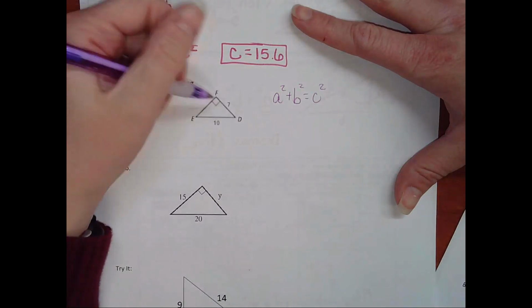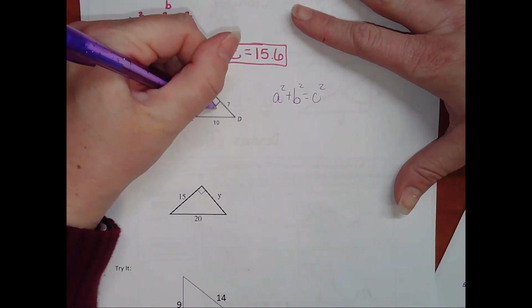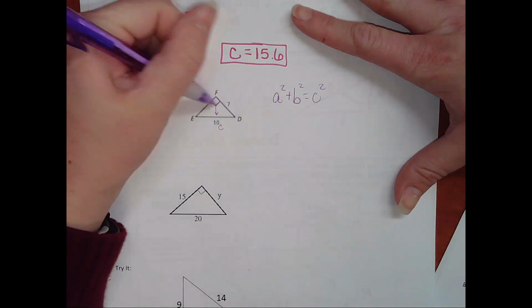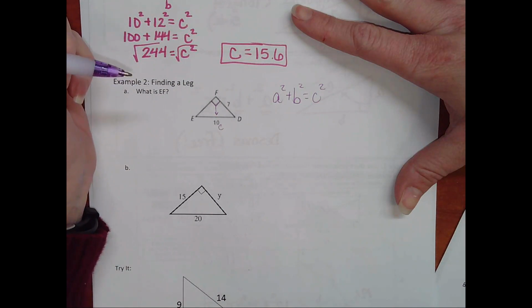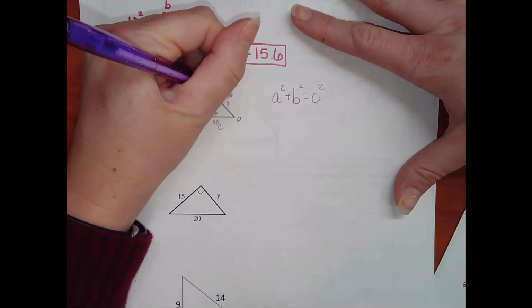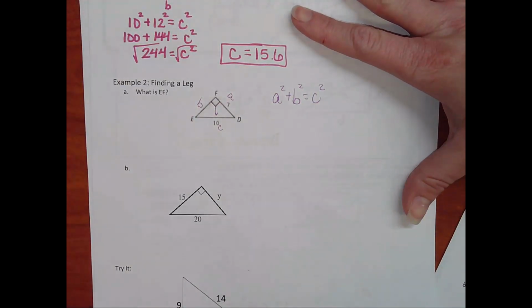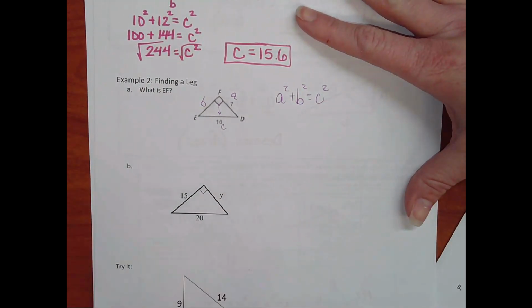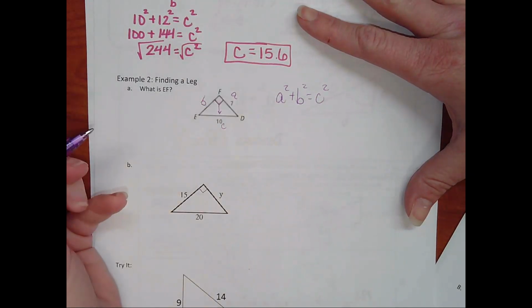formula. So here's my 90-degree angle. This is c. So now they're giving you a length for the hypotenuse. These two sides, you can label them with an A or a B. It doesn't matter. I'm going to say this is A. I'm going to be solving for B. It doesn't matter because you're adding. So that's why if you want to call this A, it doesn't matter. So now I'm going to plug into the Pythagorean theorem.